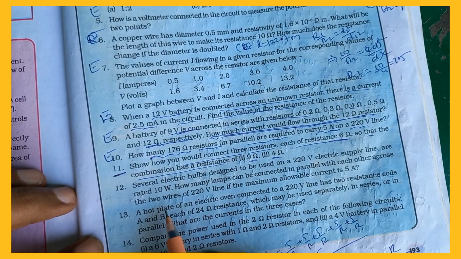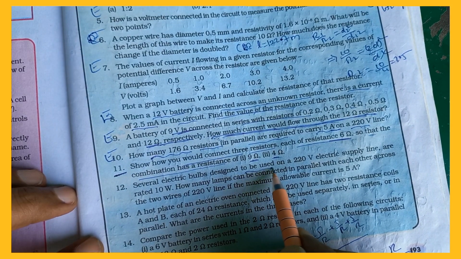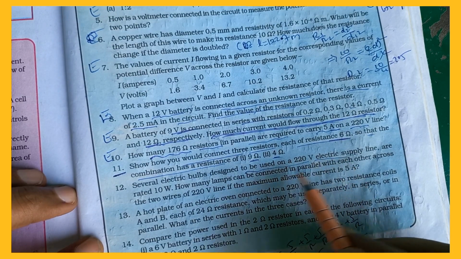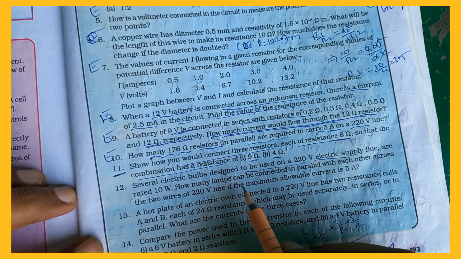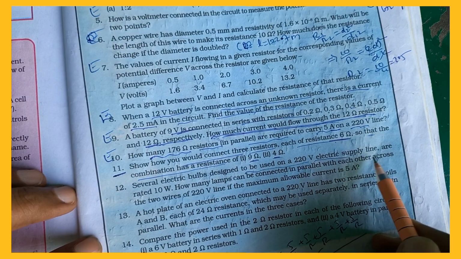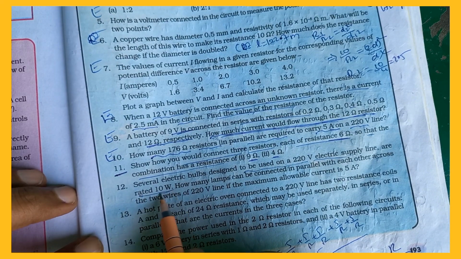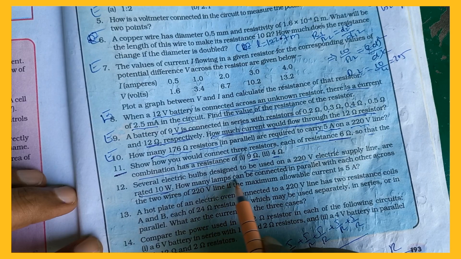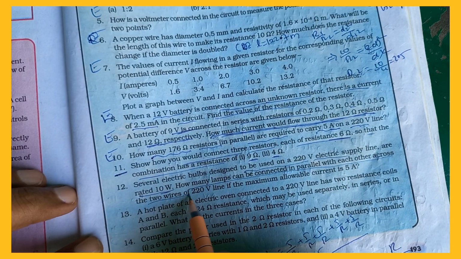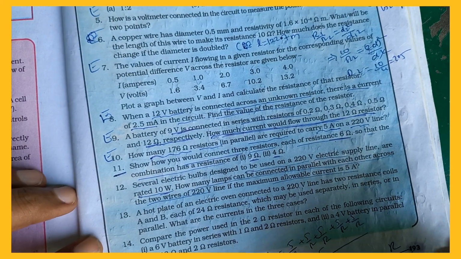Question number 12. Several electric bulbs designed to be used on a 220 volts electric supply, rated at 10 watts power. How many lamps can be connected in parallel with each other across the two wires of the 220 volt line? The maximum allowed current is 5 amperes.